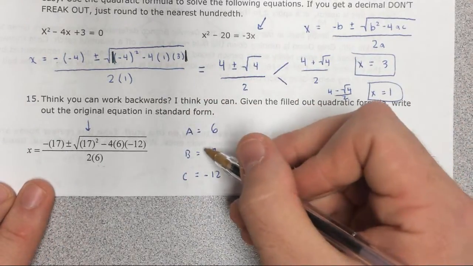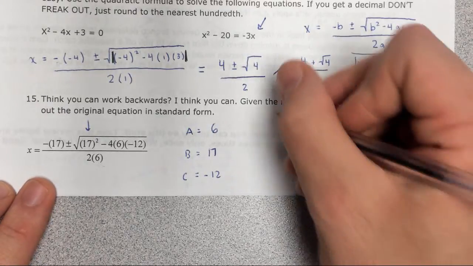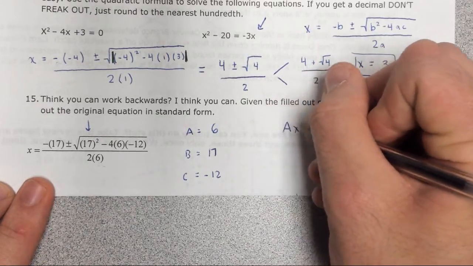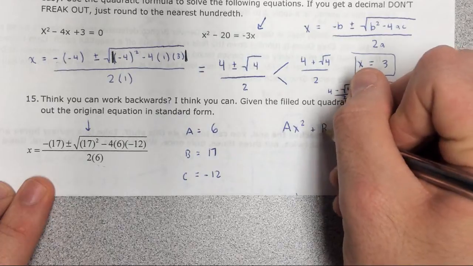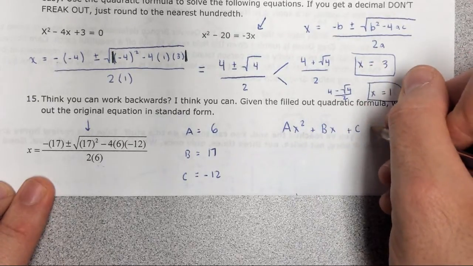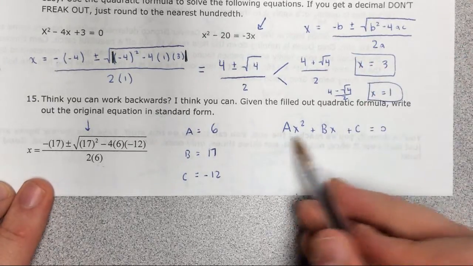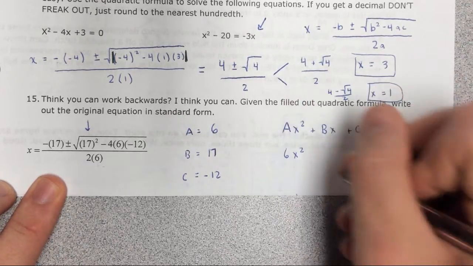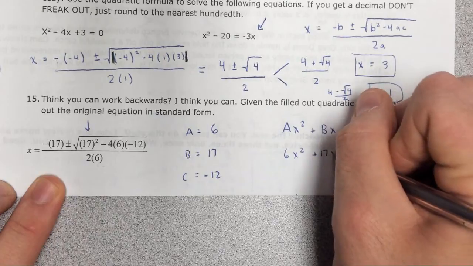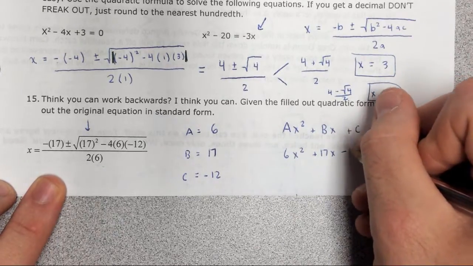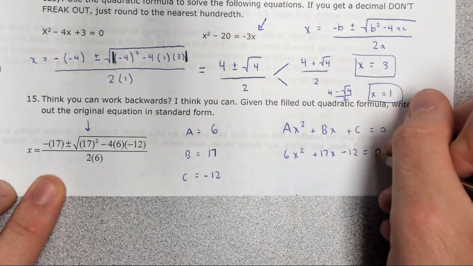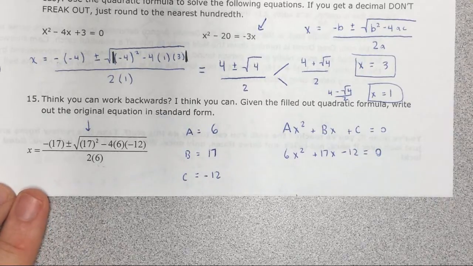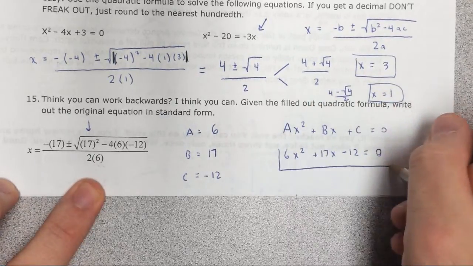So if I wanted to work backwards, put this in equation, remember I have A, x squared, plus bx, plus c is equal to 0. Well, I just replace these letters with these numbers. 6x squared plus 17x, and my c was minus 12. It's equal to 0. And that is my standard form.